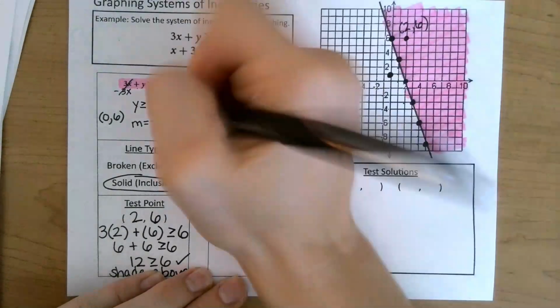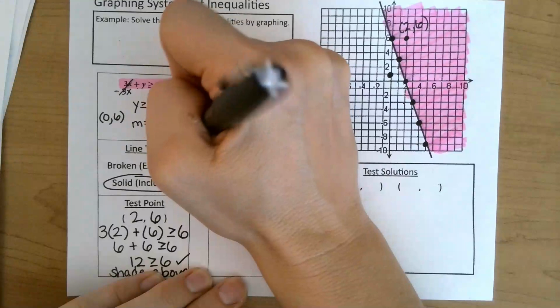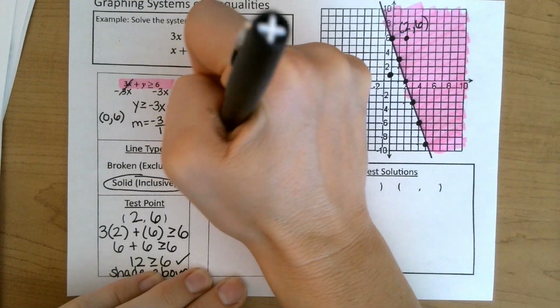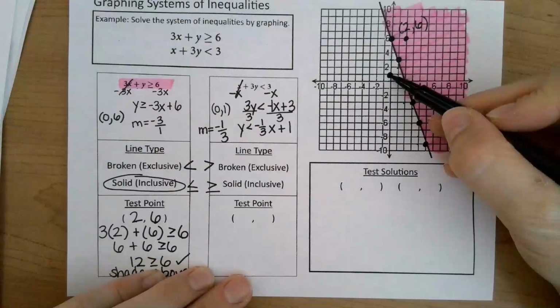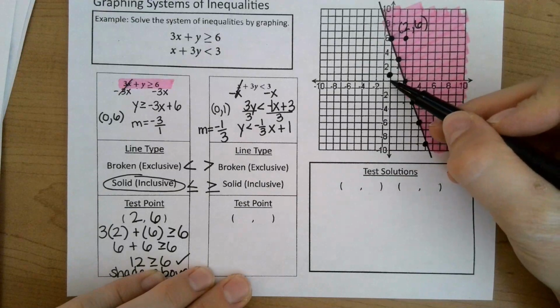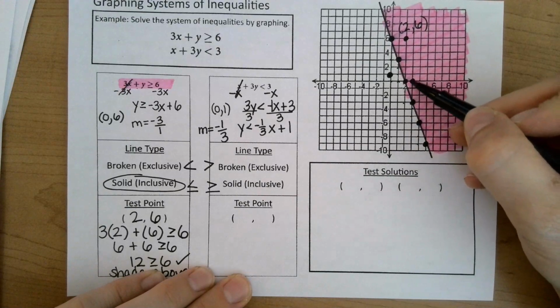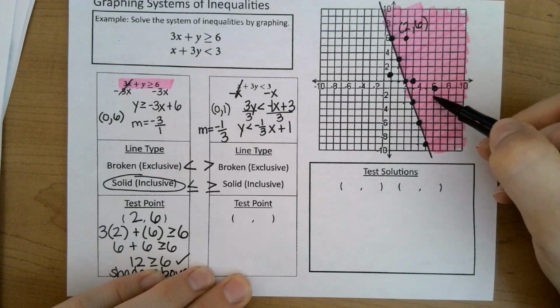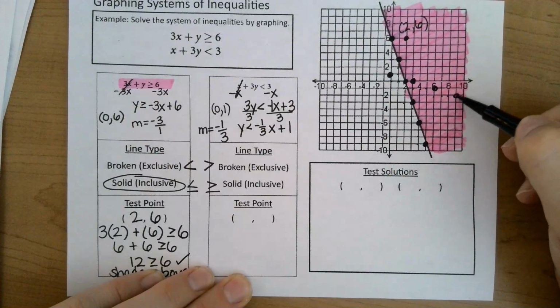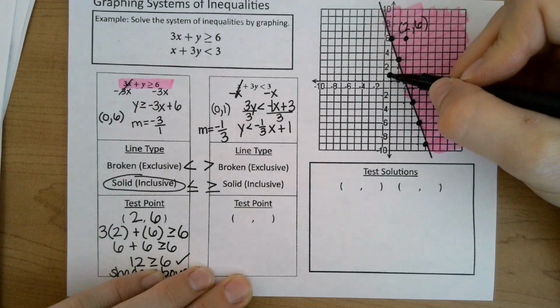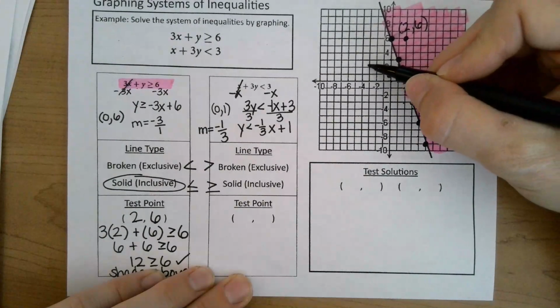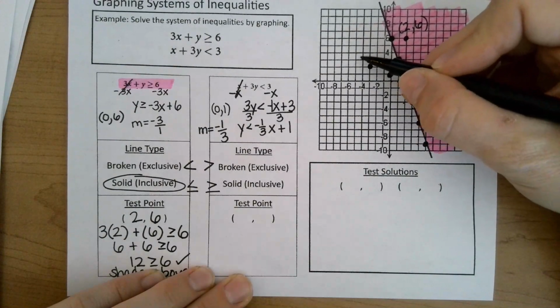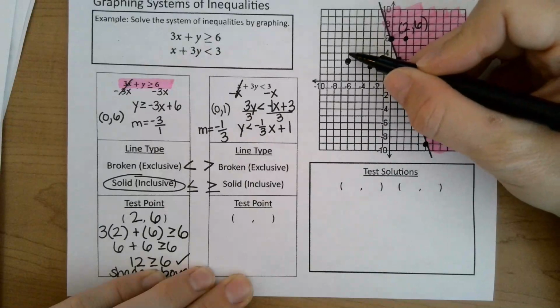What is our rise over run? Negative 1/3. So from our y-intercept at 0, 1, you would go down 1, right 3. If you're going the opposite direction, you would go up 1, left 3.